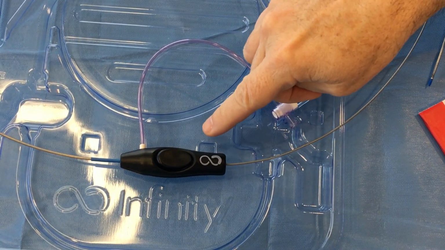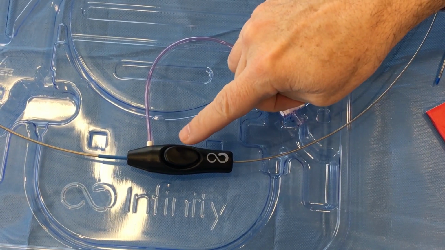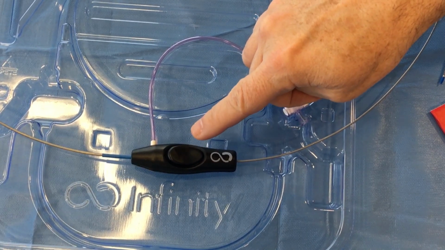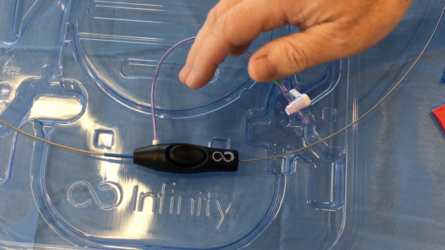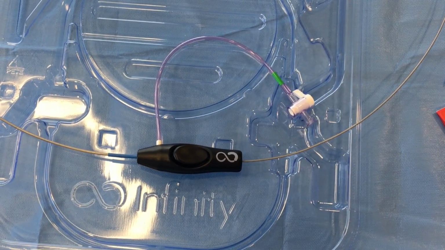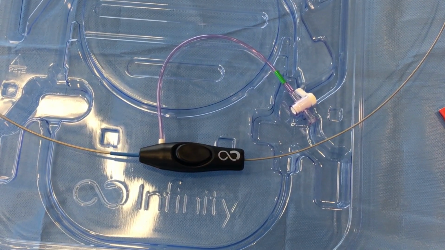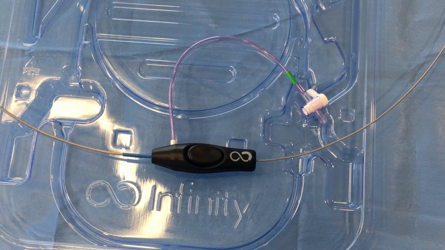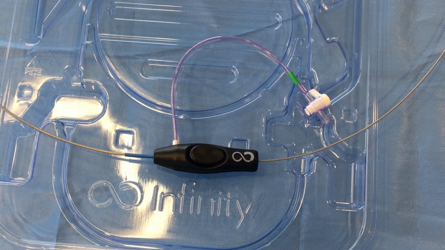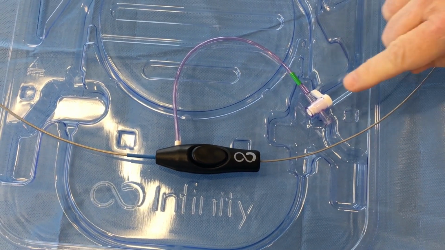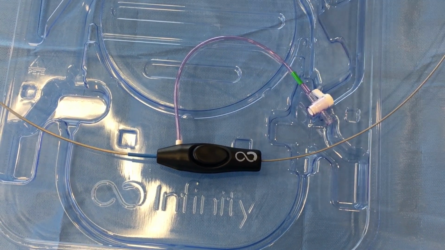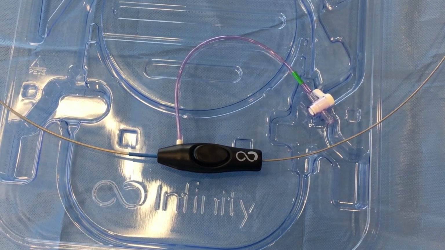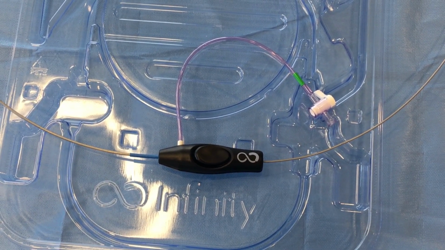The Infinity handle has a locking mechanism so that the balloon catheter is locked into the sheath when it is inflated. This prevents watermelon seeding and is an integral part of the safety feature of this device. Also, there is the typical port to allow for de-airing of the system prior to placing this in the sheath.